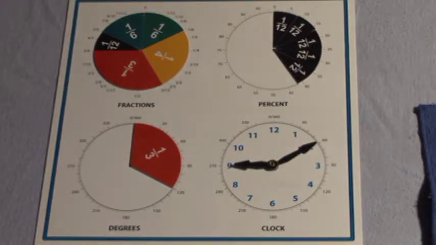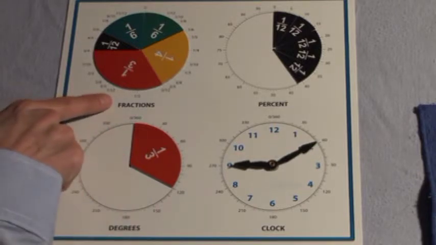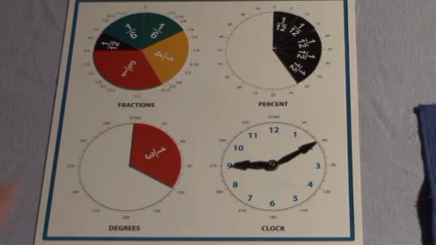If you look in the bottom left corner, you can also see that 1/3 of a circle is exactly equal to 120 degrees. Again, the calculation is in the textbook, where you can calculate that 1/3 of 360 total degrees is equal to 120. So this board will allow you to make conversions between fractions, percent, and degrees, but it will also help you make and design pie graphs.